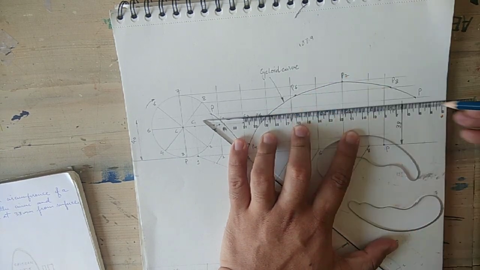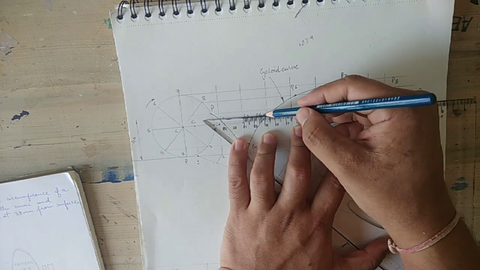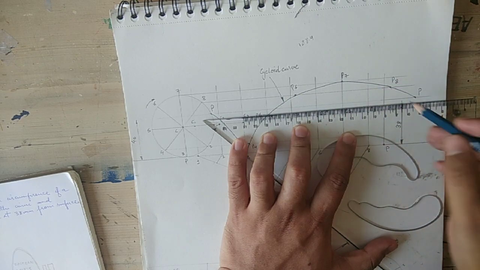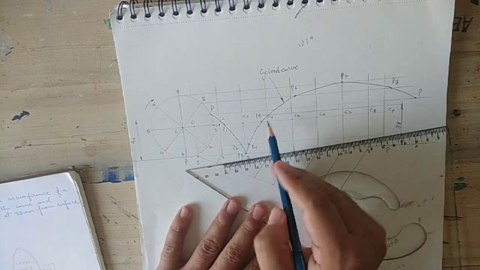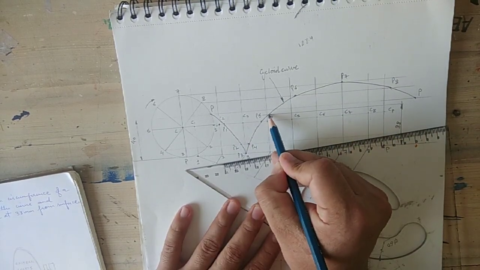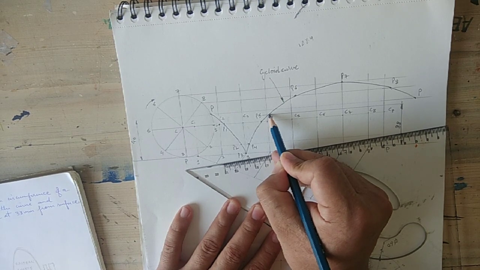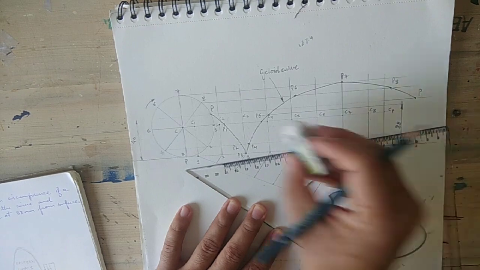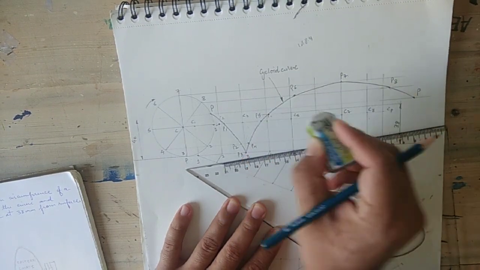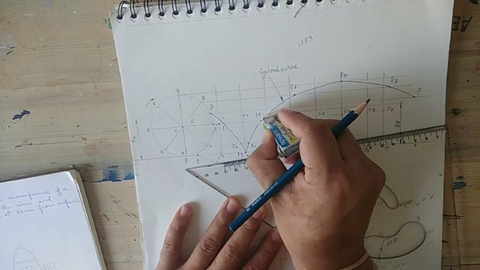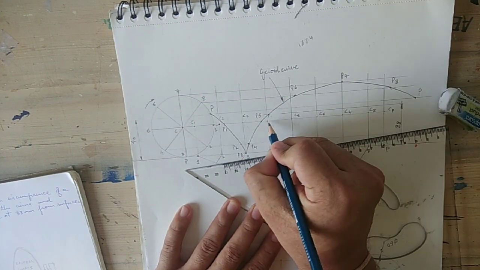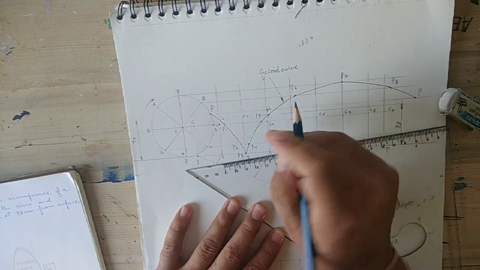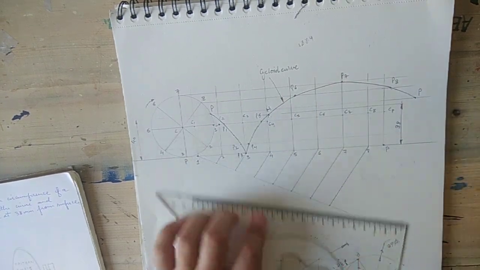Now class, take the reference height of 38 and extend it towards where the extension of 38 intersects the curve. Just mark that point and give the naming M. Okay.